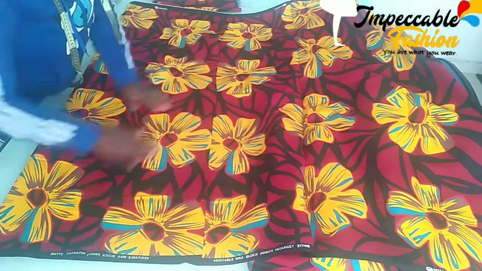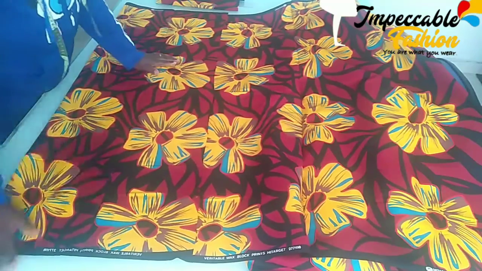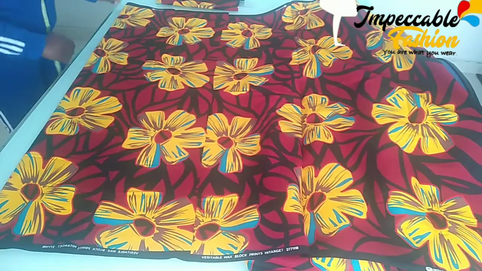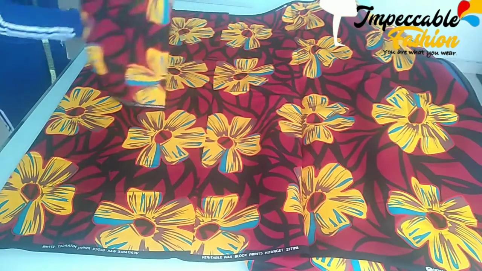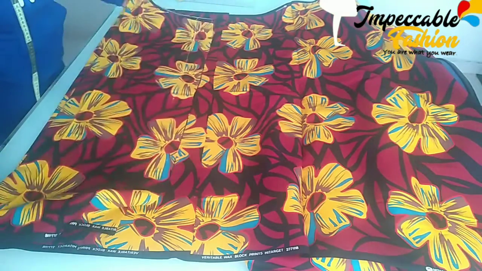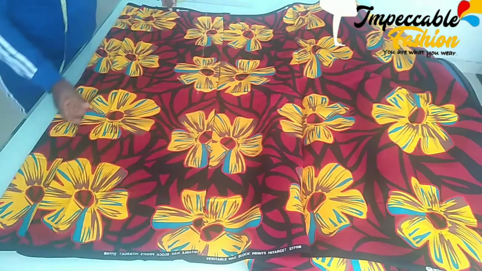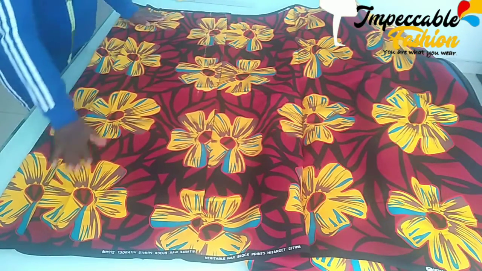I folded my fabric in such a way that I can have at least 3 inches to 3.5 inches allowance in it. So I'll be placing my front on it. Remember, our hip measurement has been taken, our waist has been taken and all that.